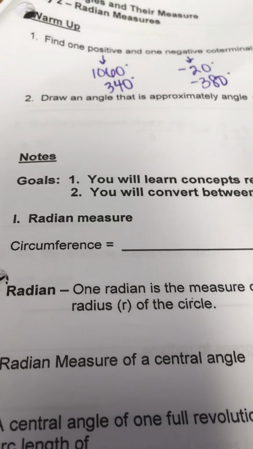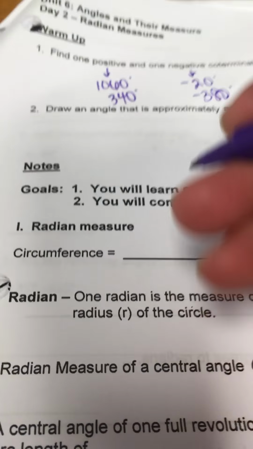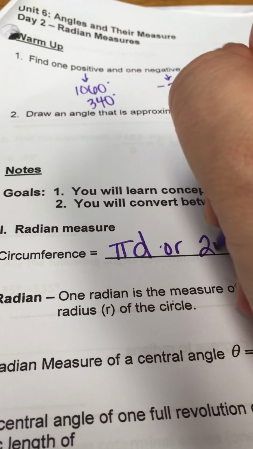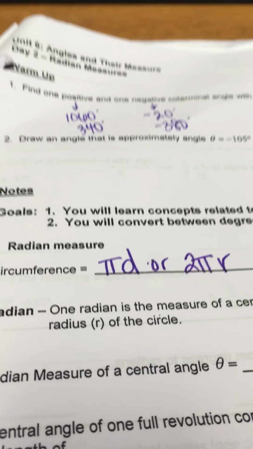Okay. So a little bit of review for you before we get into what it is. Circumference is either pi d or 2 pi r. So circumference, that's for a circle. That's the only one that has a circumference. Remember, that's its perimeter.